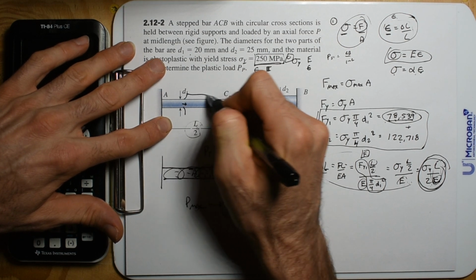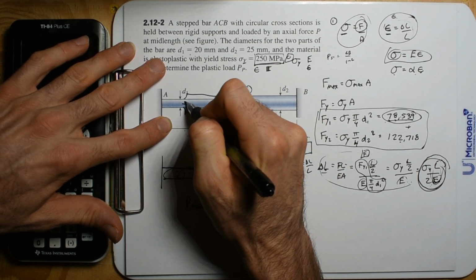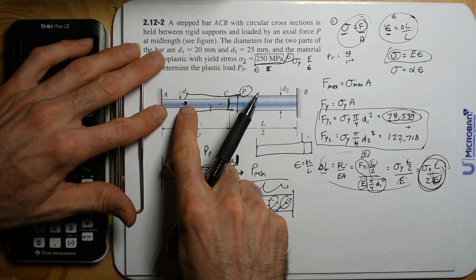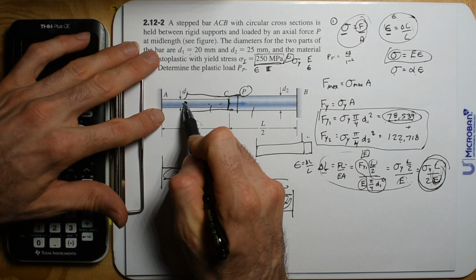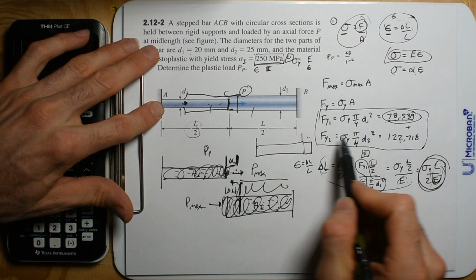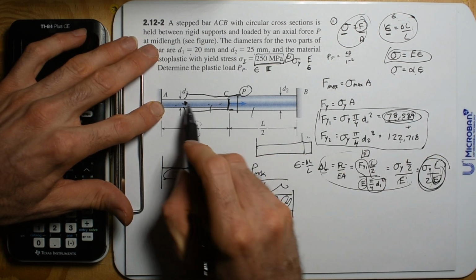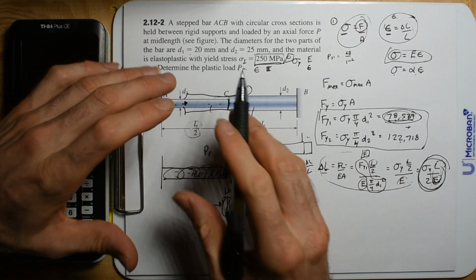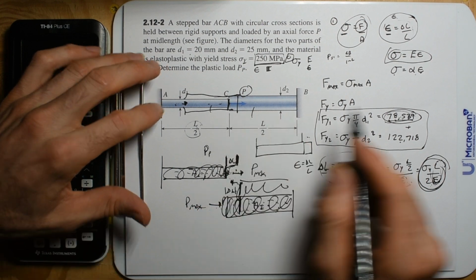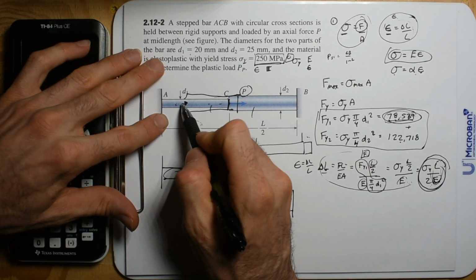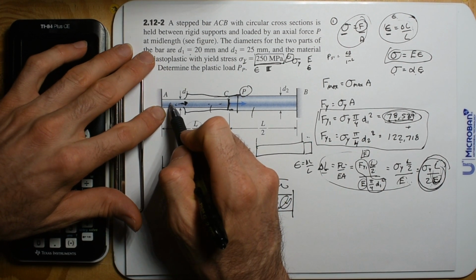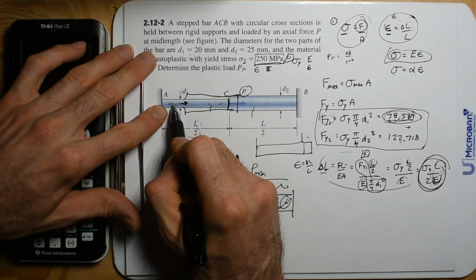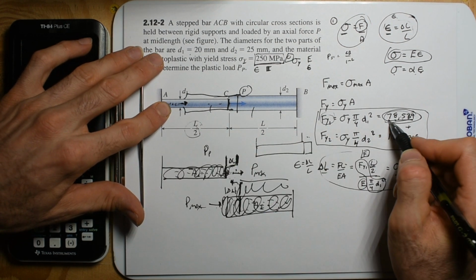If this thing looks like that and you applied the load here, because when it comes to plastic loads, what we say is that once you reach this poundage, it can no longer provide any extra strength. If you apply a small load, it'll have a small force in this member, and this member can only take up to 78,000.